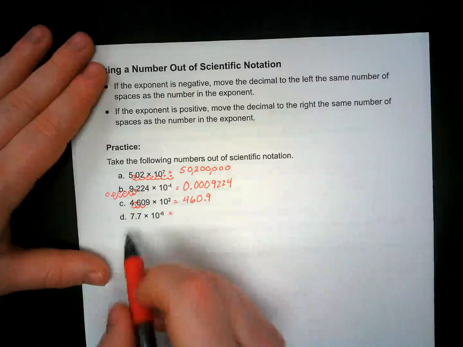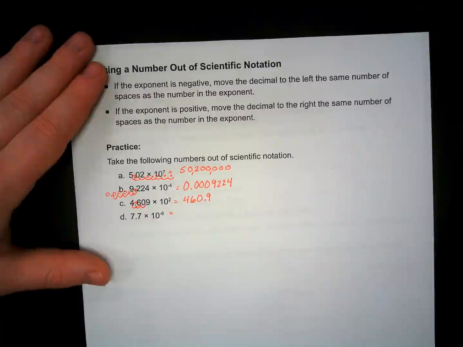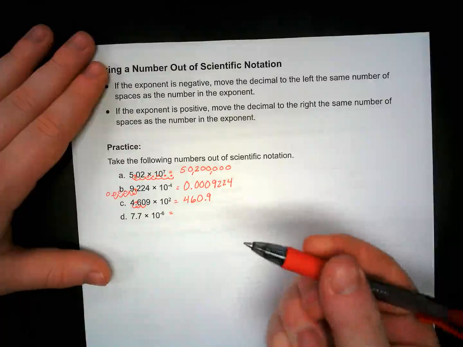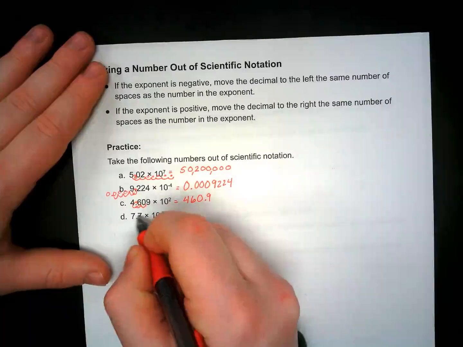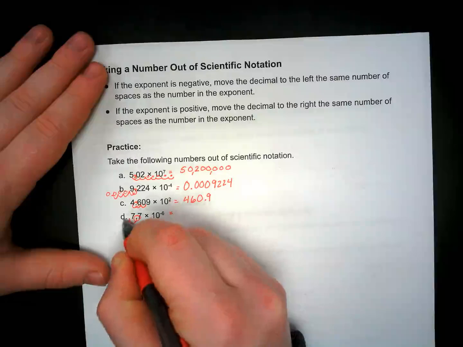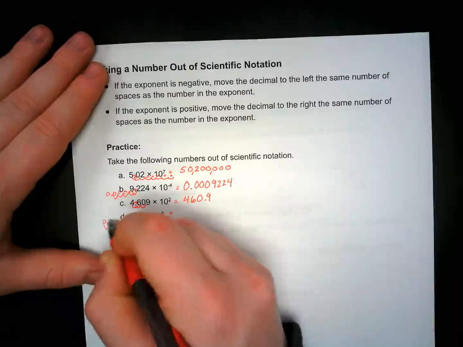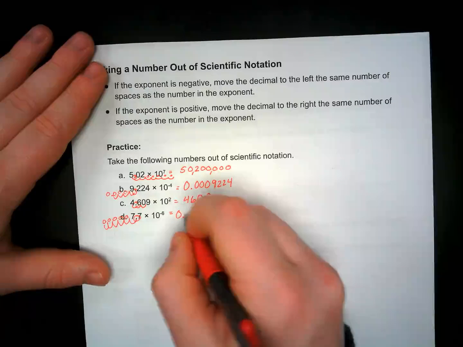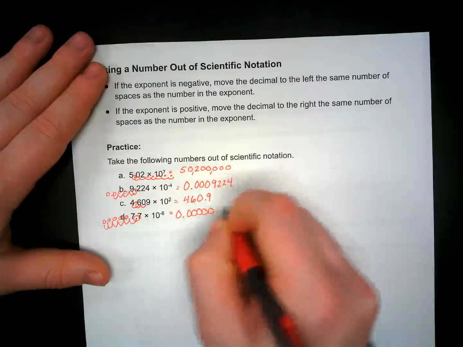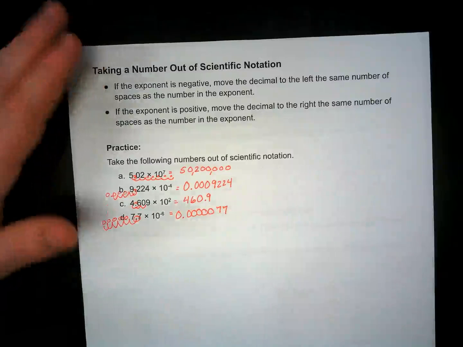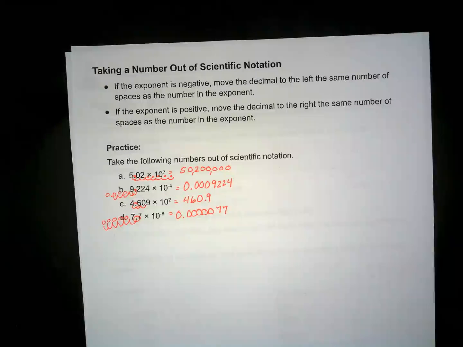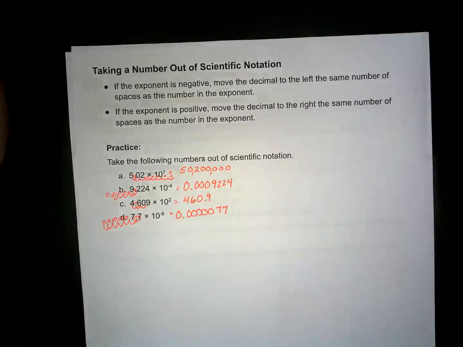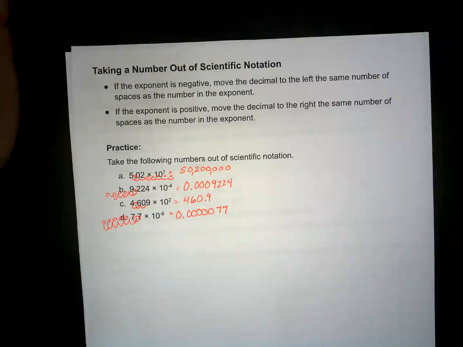And then last but not least, 7.7 times 10 to the negative 6th. Because it's a negative exponent, we're going to be moving the decimal to the left. Okay, so grab it. And then 1, 2, 3, 4, 5, 6. So that's 1, 2, 3, 4, 5. So 0.0000077. Easy peasy.